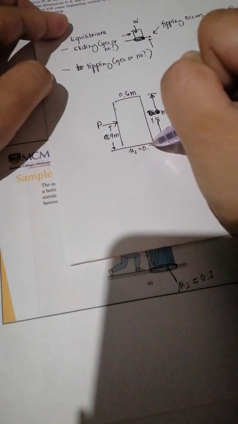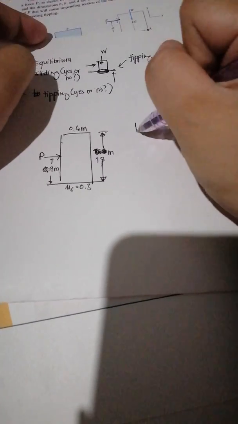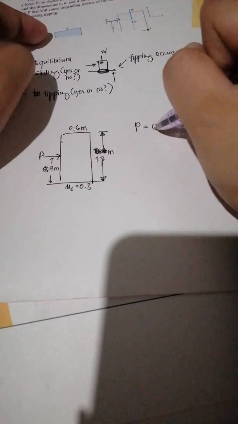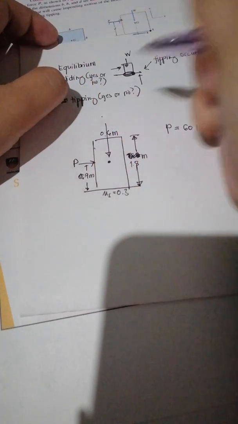Then mu s again is 0.3. Now, it is given that P is equal to 60 newtons, and then the weight of the crate, which acts on the geometric center, is actually 250 newtons.